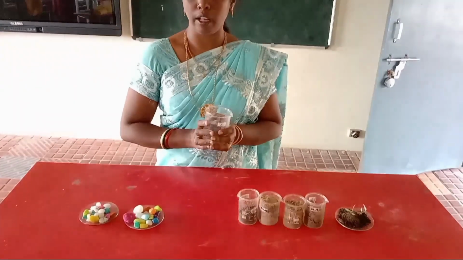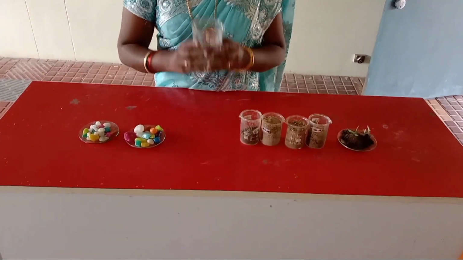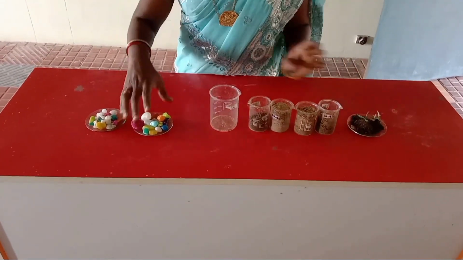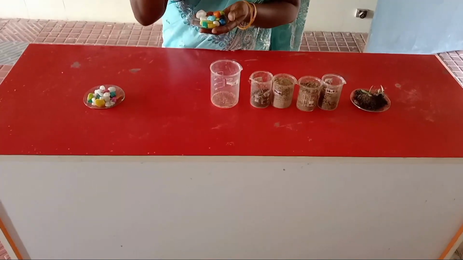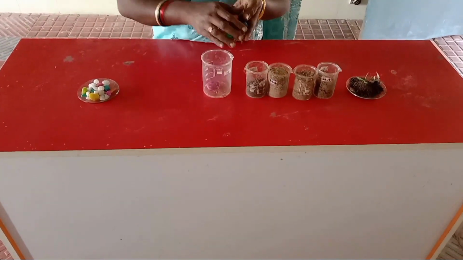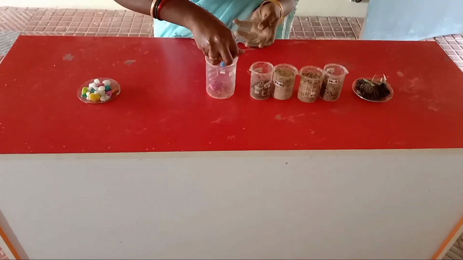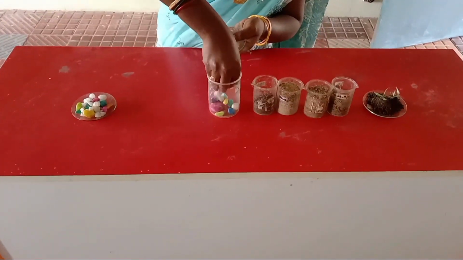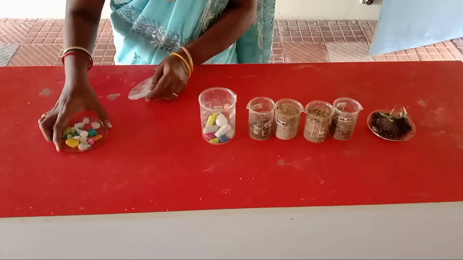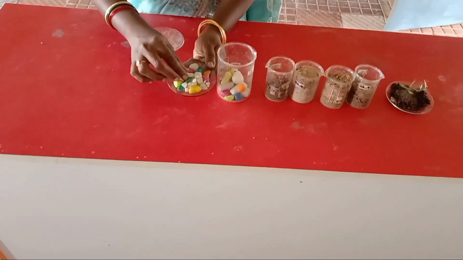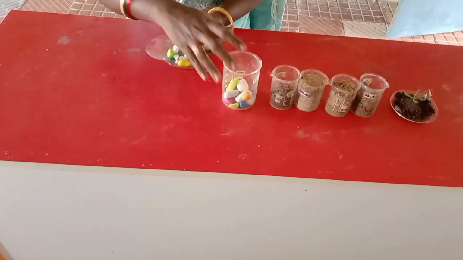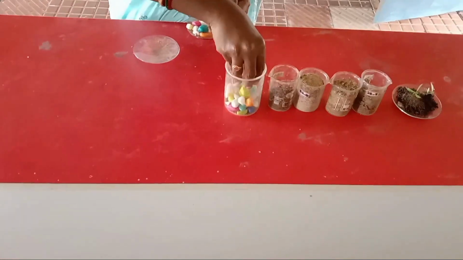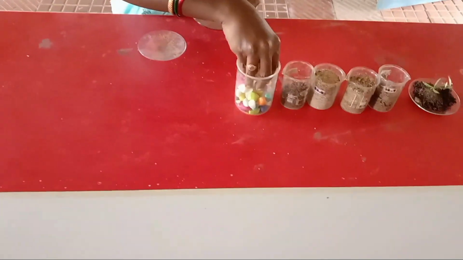Let us do a small model to show the layers of soil. First take a transparent vessel. Then take the rocks which are bigger in size. Just place the rocks slowly, one by one. Then take small pieces of rocks. On the top of the big rocks, you can place these rocks too. So these constitute the bedrock layer.